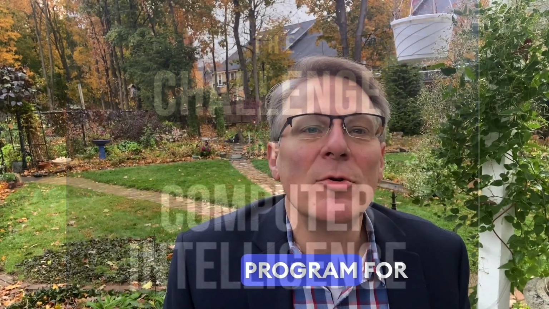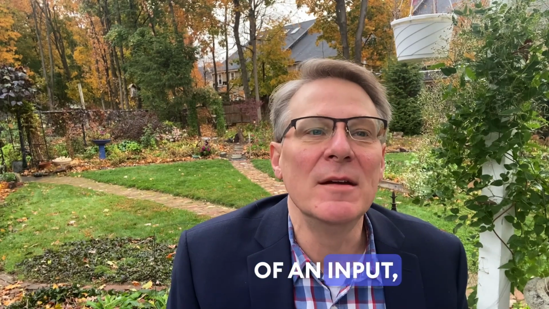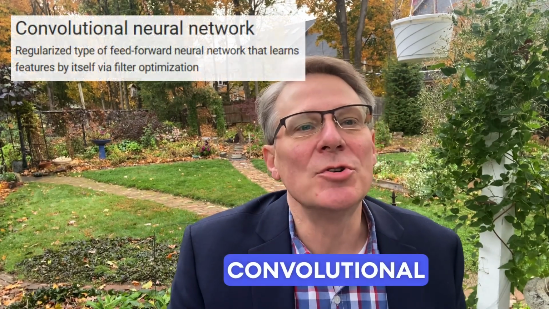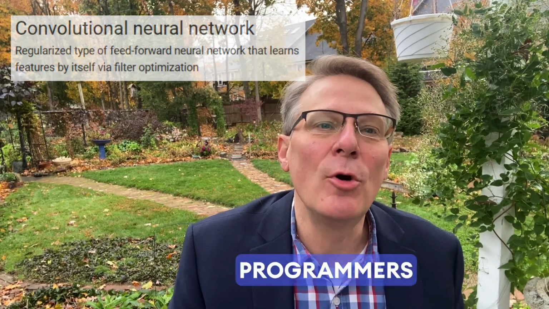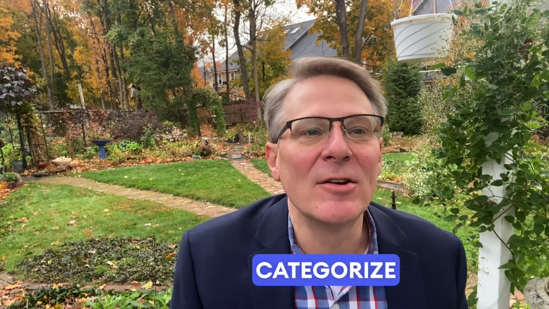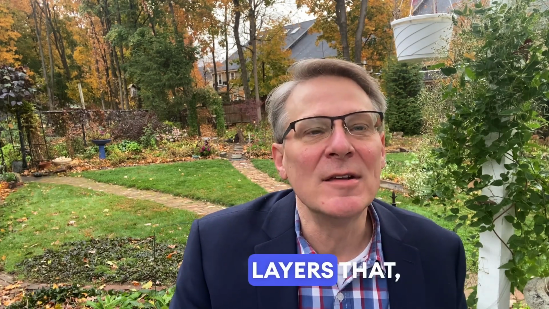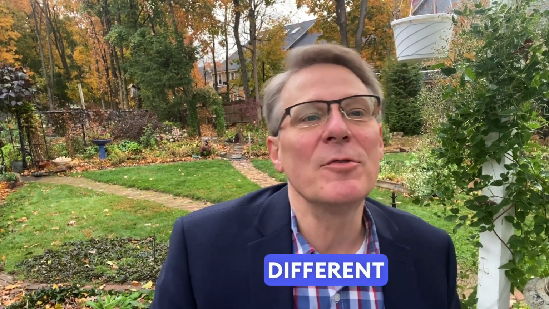Rather than having a program for every possible permutation of an input, a convolutional neural network allows programmers to filter and categorize large sets of data by passing information through these convolutional layers that, like neurons, process the data relevant only to its receptive field. In deep learning, this information is then pooled into related categories and given different weighted values to solve the problem.